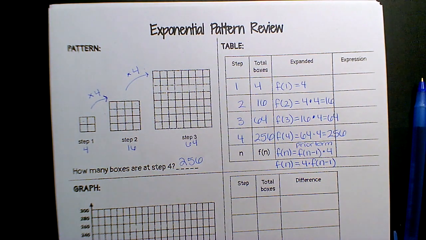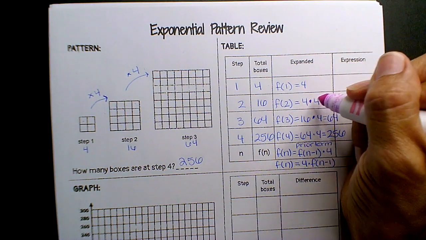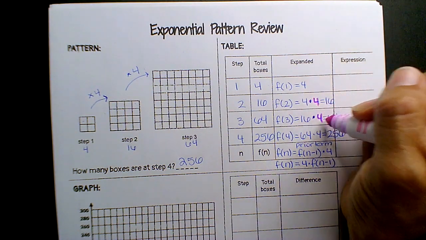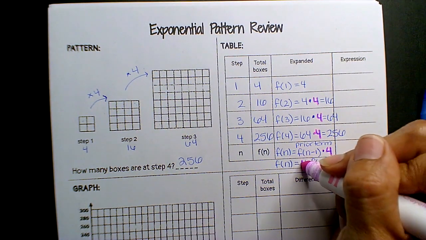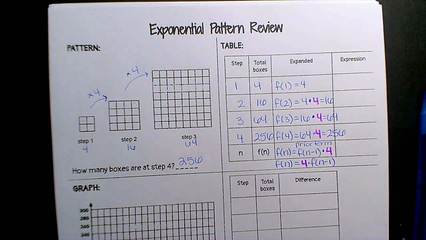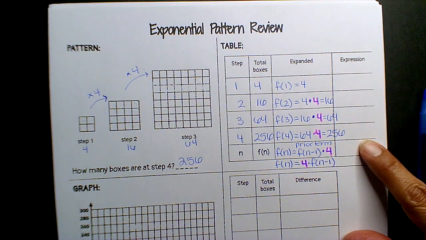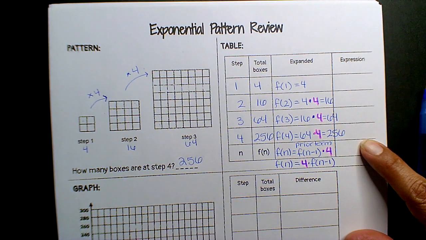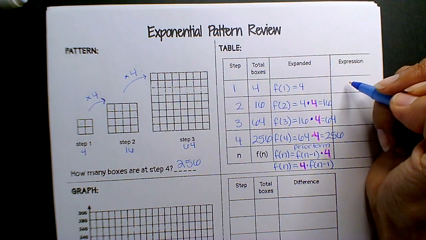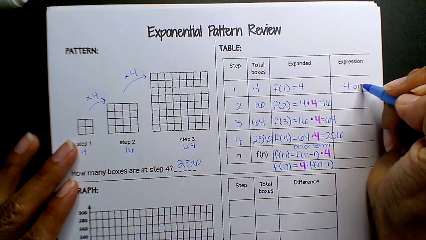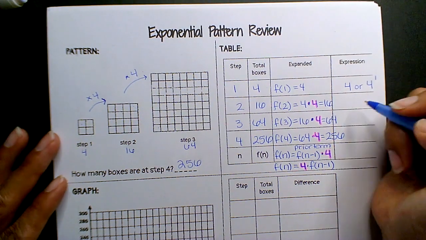Okay, and then let me just highlight that common growth. So that's why that's my 4. Just fill this out and then stop the video, and let you guys catch up. Okay. So this is just 4, or you could think of it as 4 to the first power.